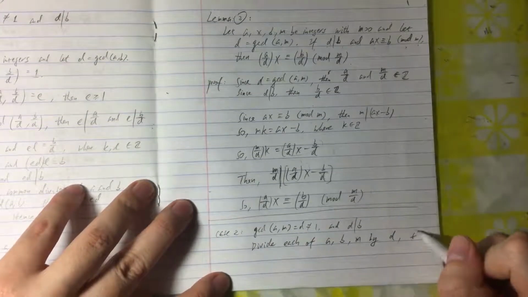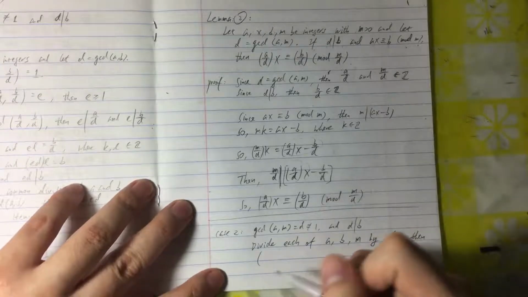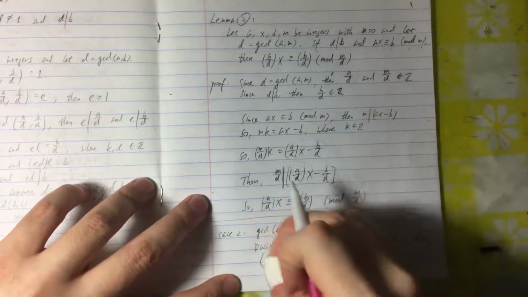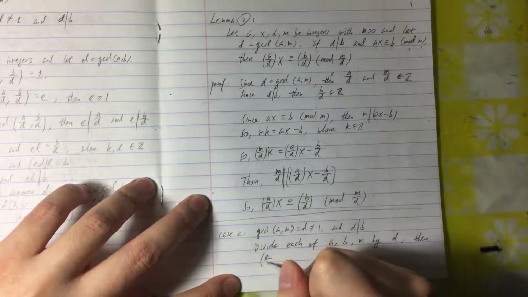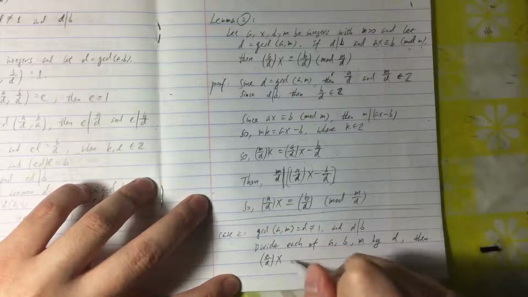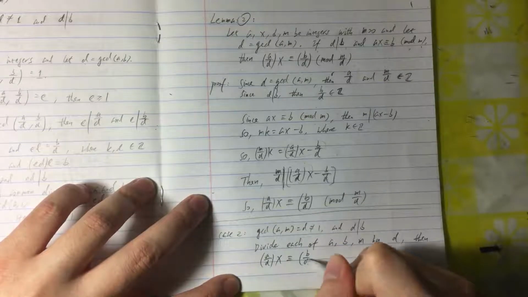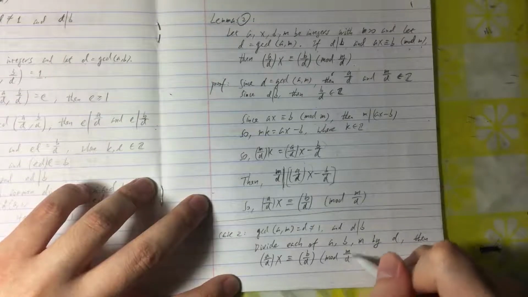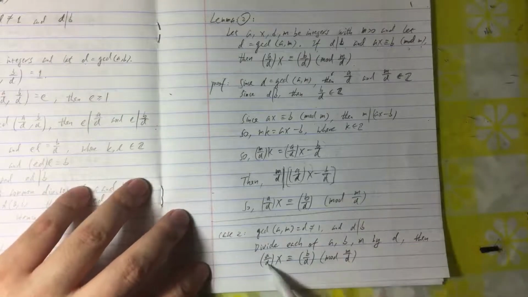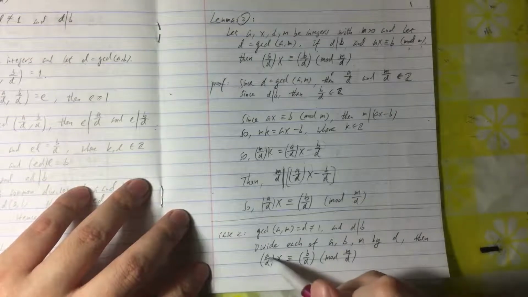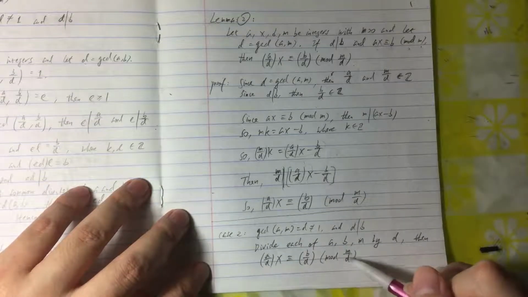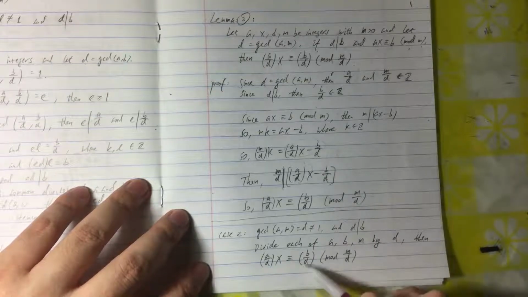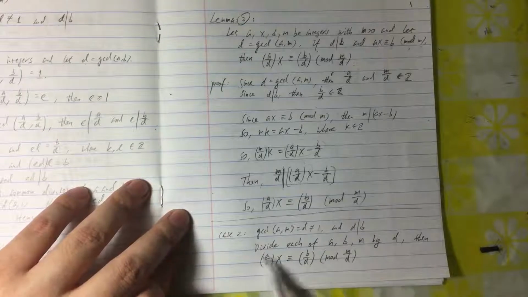Then we have a new congruence: a over d x congruent to b over d mod m over d. Here, since d is the greatest common divisor of a and m, a over d is an integer. m over d is also an integer. And since d divides b, b over d is also an integer. They are all integers here.